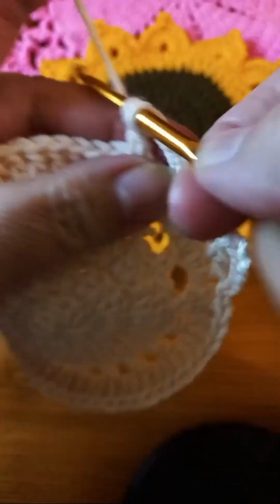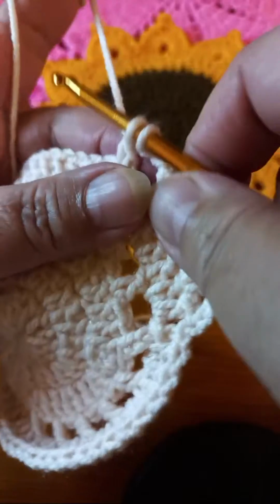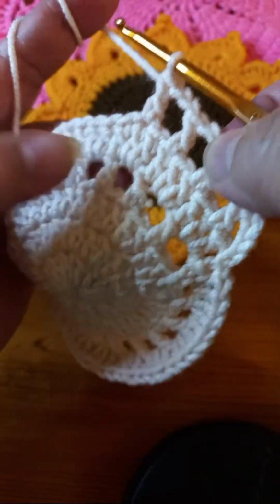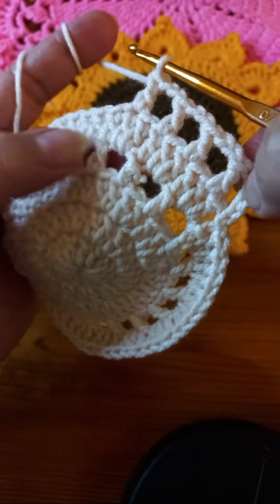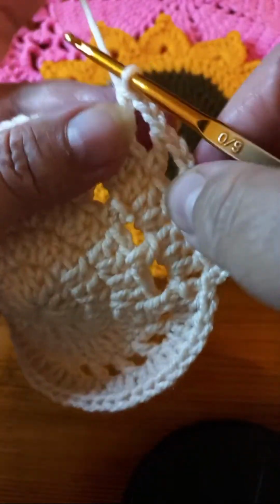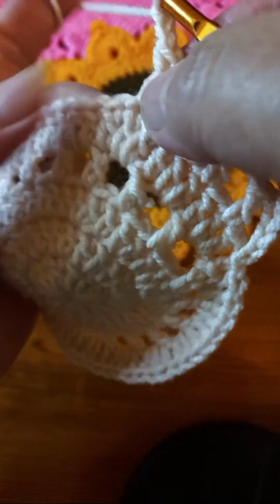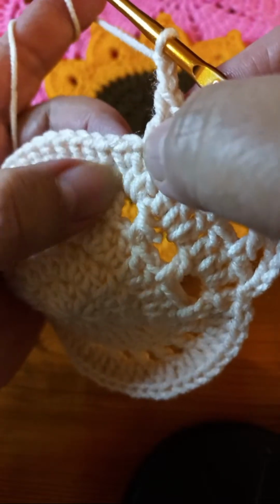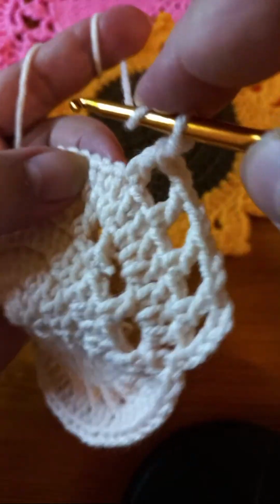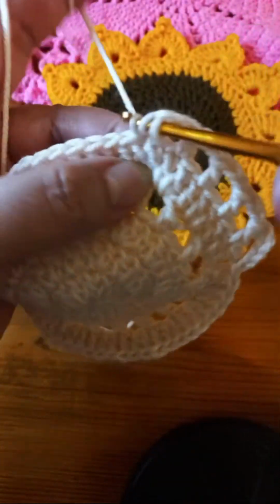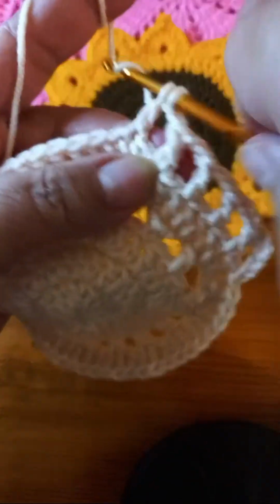Do stitches as you want to do the increasing number of your double crochet. Now in this way we are going to increase the circle. 2 chain, and skipping one double crochet from downside and do work into the next double crochet.